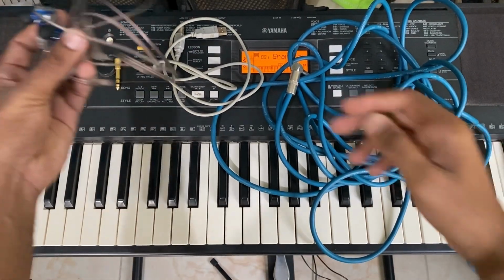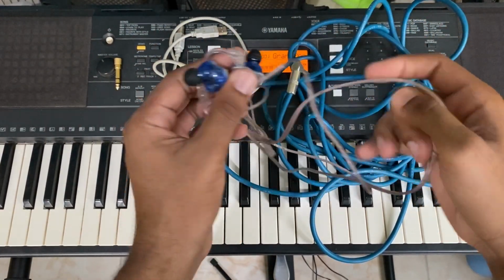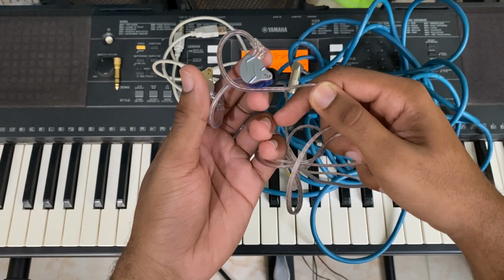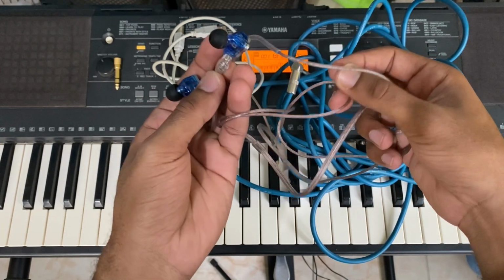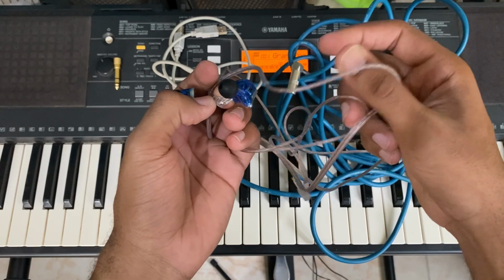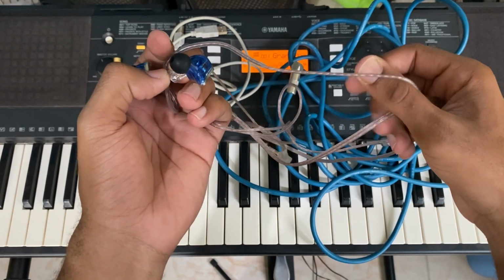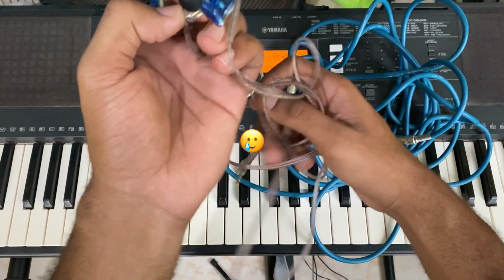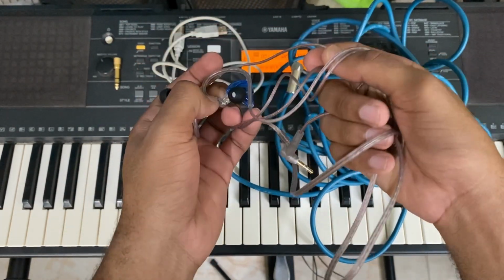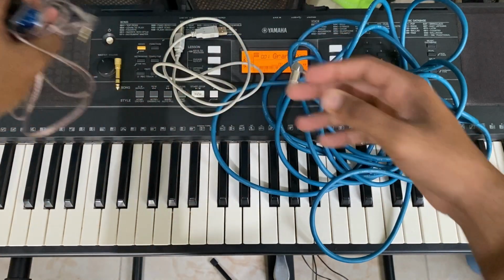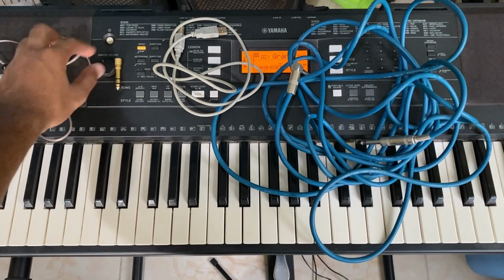And then these are my in-ear monitors. This one is the KZ ZSN Pro. It is sounding really good. I used to have a CCA CRA, but I lost that one, so I bought this one recently, and it sounds good so far. You would plug it into the in-ear setup if there is one.